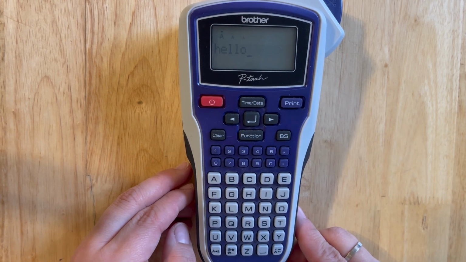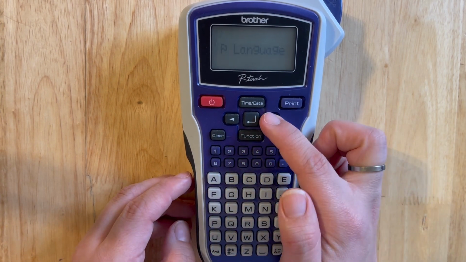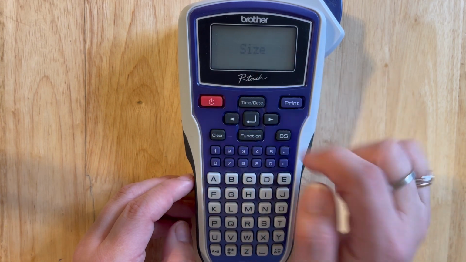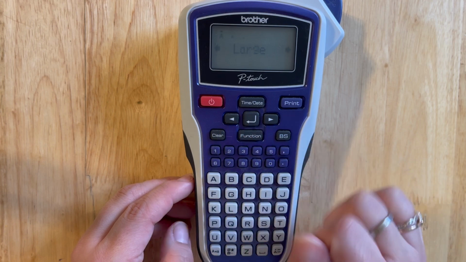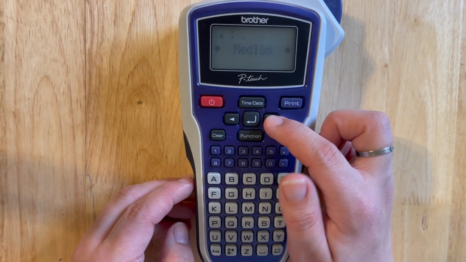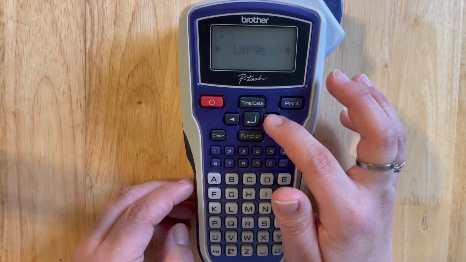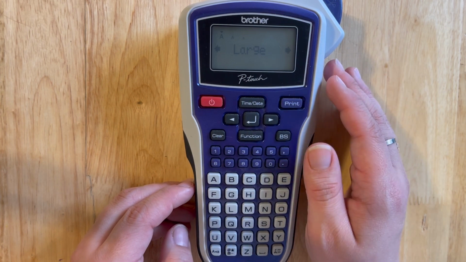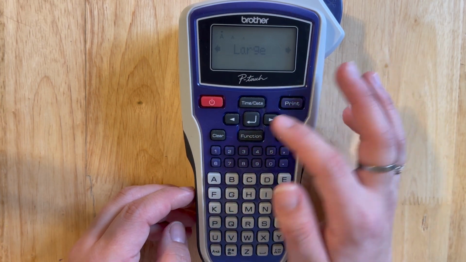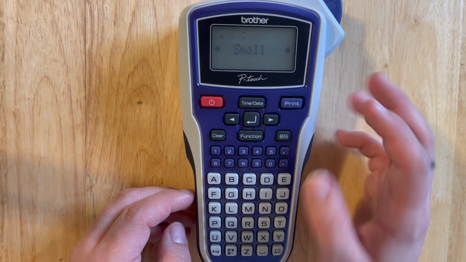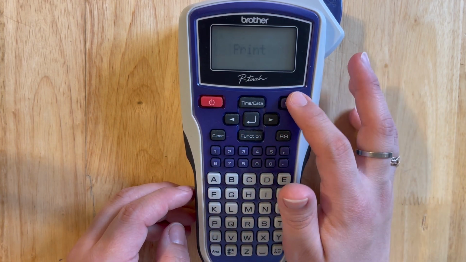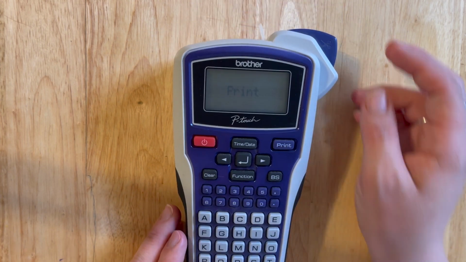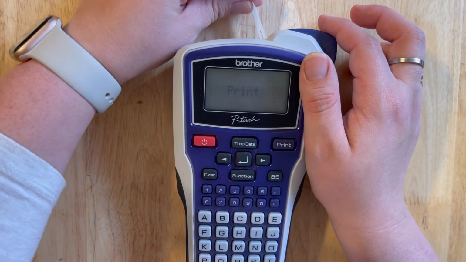If we'd like to change the size, we'll go to function and we're going to arrow until we see size. So again, function, arrow to size. We're going to hit this little enter button and you have large, medium, or small when it comes to the size of your label. That means that is your font size. So let's say we'll do small and I'll show you both. And we're gonna go ahead and hit this arrow button. And I'm gonna print this so you can kind of see what the small, and then I'll do a large and we'll use our imagination for the medium.